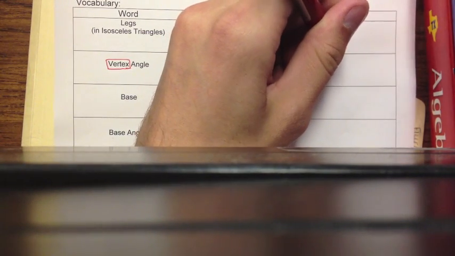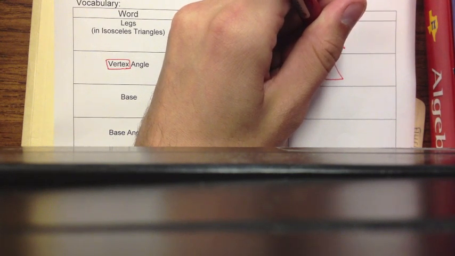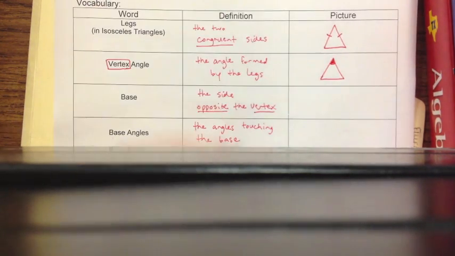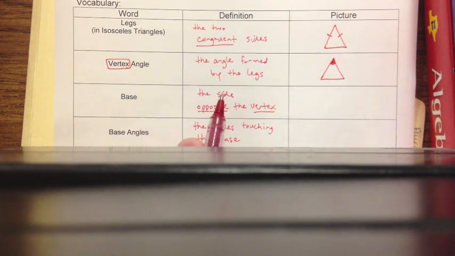Most important vocabulary word with isosceles triangles is by far that term vertex. We've got our two congruent sides, and the angle between those two congruent sides is the vertex. Get a picture of that.